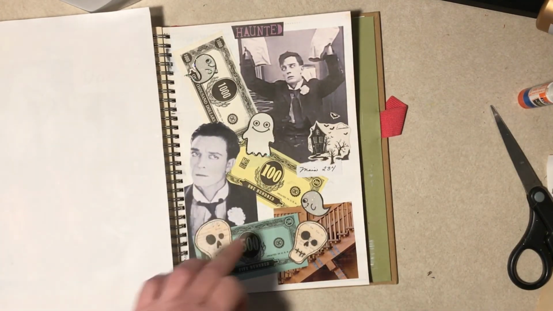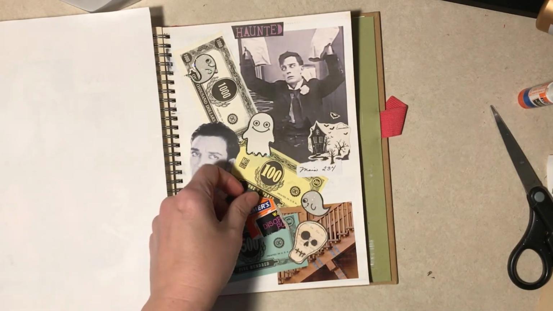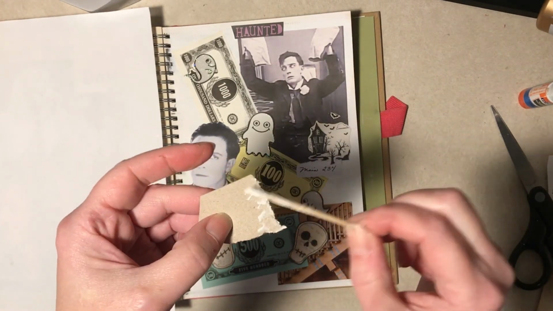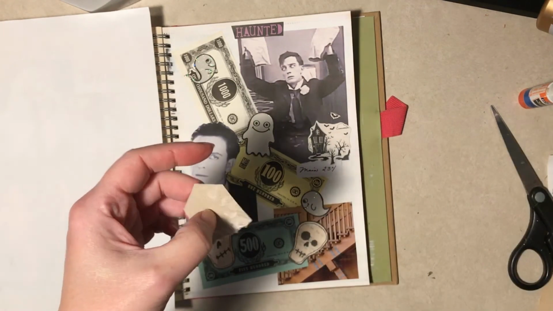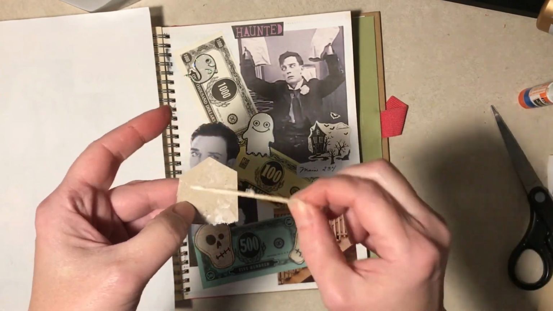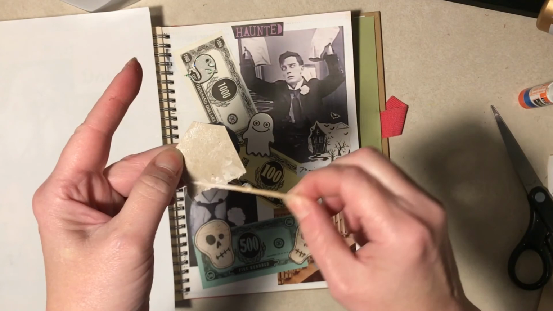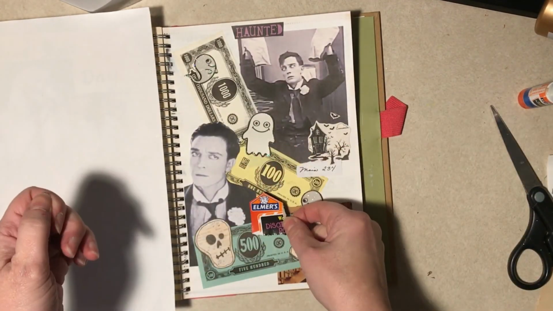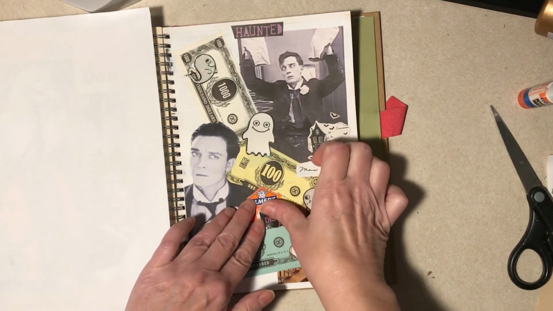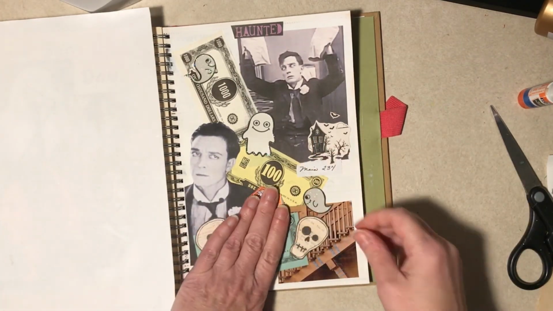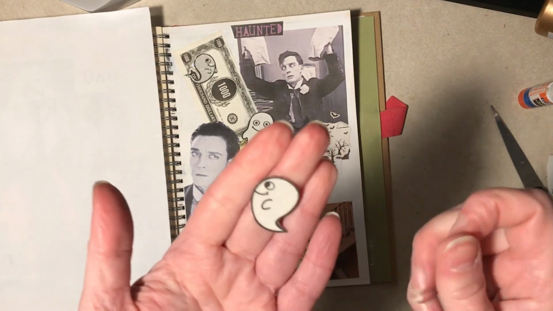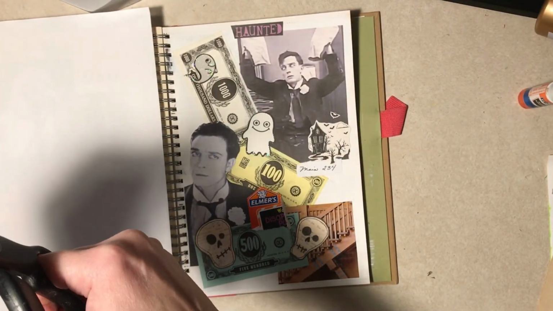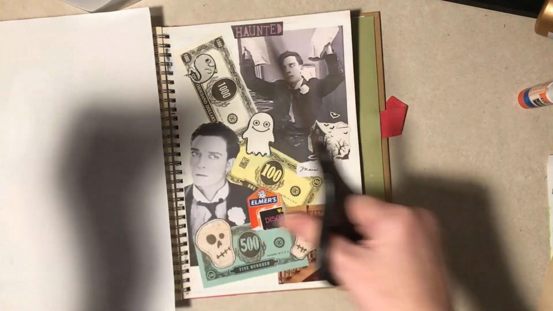Okay, Mr. Elmer hides a kind of awkward negative space there. The ghost still isn't cut out that well. Better.